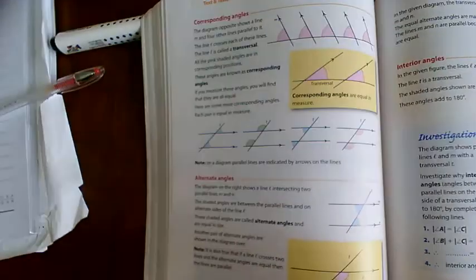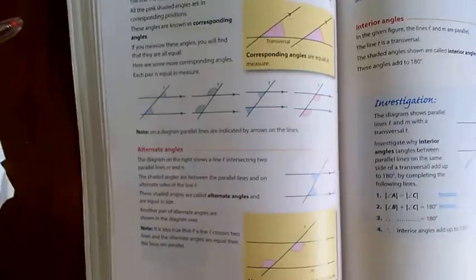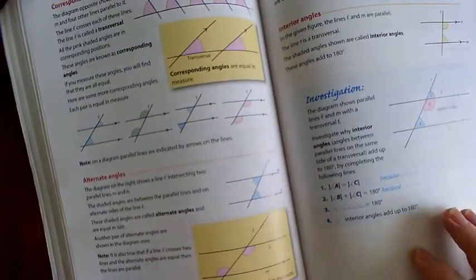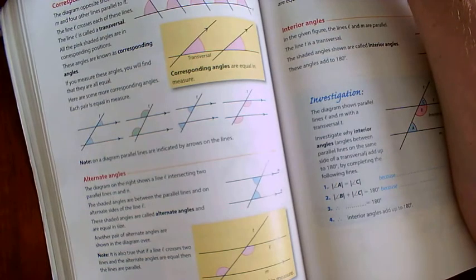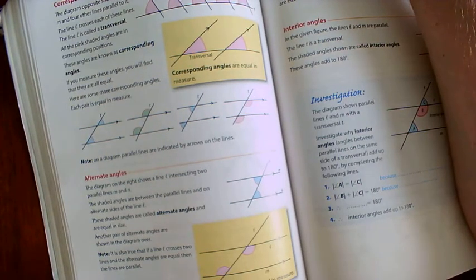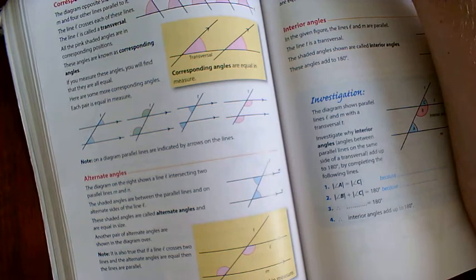Now that brings up, when we have two parallel lines and we draw another line through them, it gives us three rules which we're going to look at today. Then we're going to attempt to answer some questions based on them. It's hard sometimes to identify which one you're looking at, but I'll do a summary at the end and we'll talk about how easy this actually is.